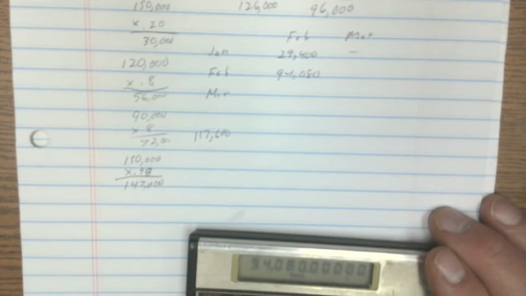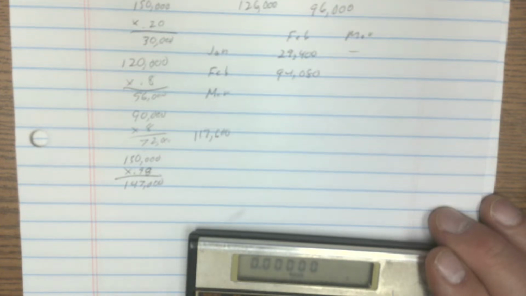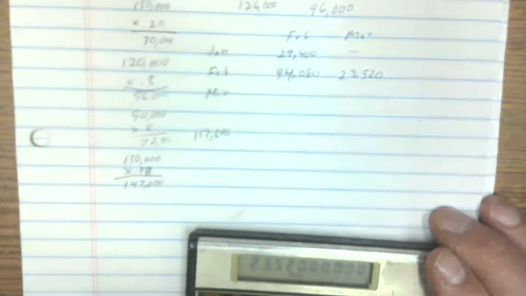Having a fat finger error trying to go too fast here. 117,600, and 20% of that. So we will pay 23,520. That's a 4 there.